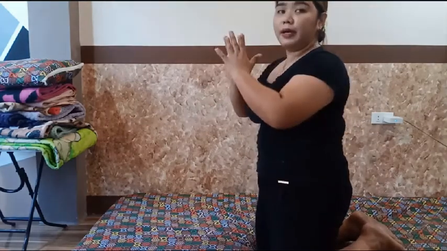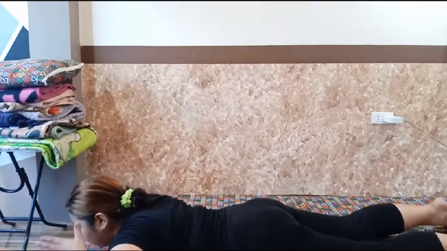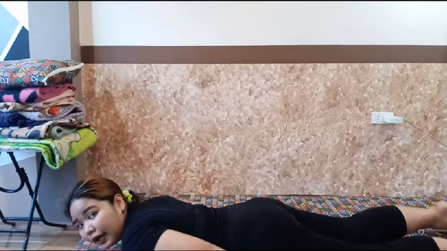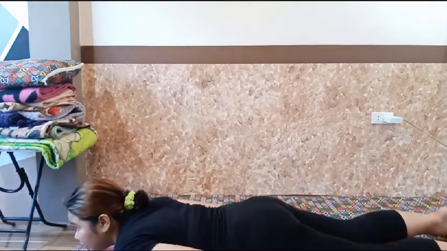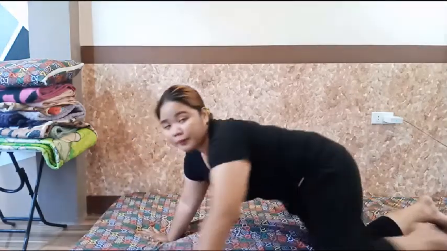Your hips should not be sinking in the water. Your hips should be like this. And your head should face downward. And your arms are beside your body. That's the body positioning in freestyle.